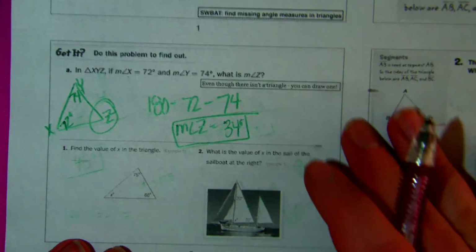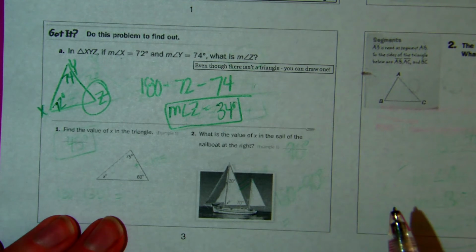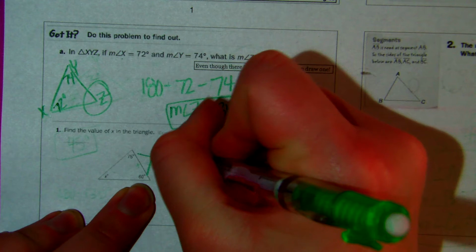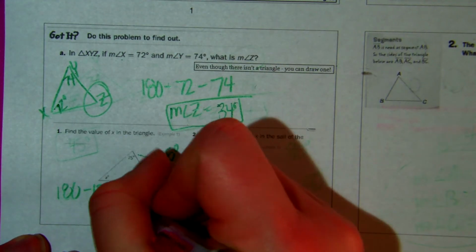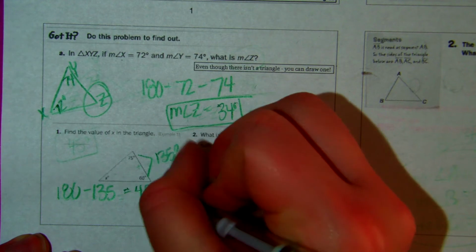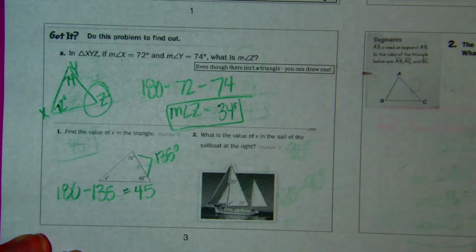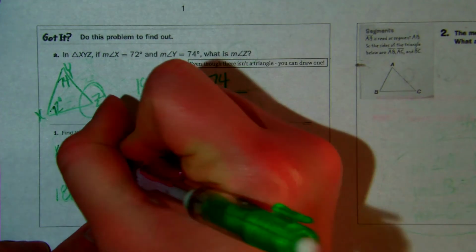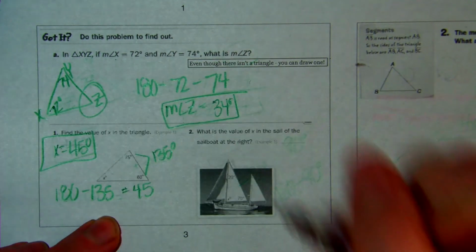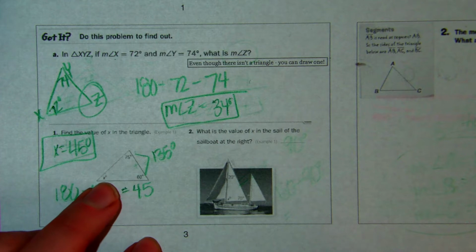So find the value of X in the triangle. Well, if I just add these two up, I know that's 135 degrees. And 180 degrees minus 135 degrees gives me 45 degrees, so that missing angle X is equal to 45 degrees. Making sure that I put a label on the 45 degrees, especially since that X has the degree symbol on it.